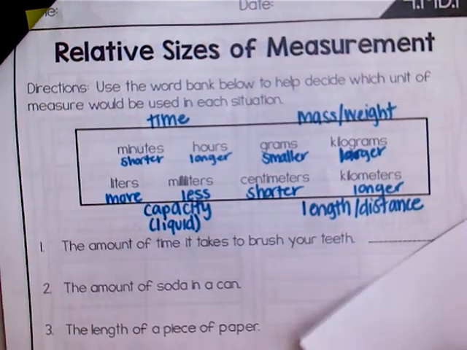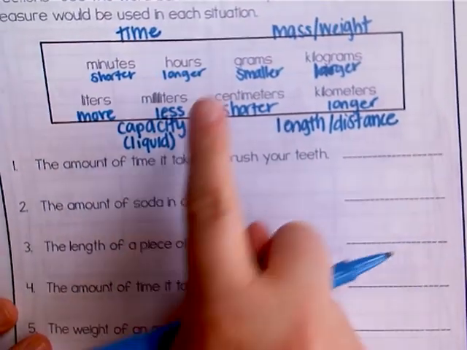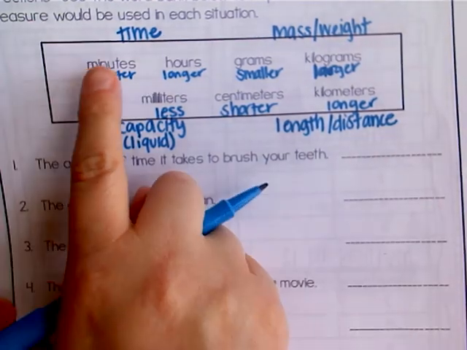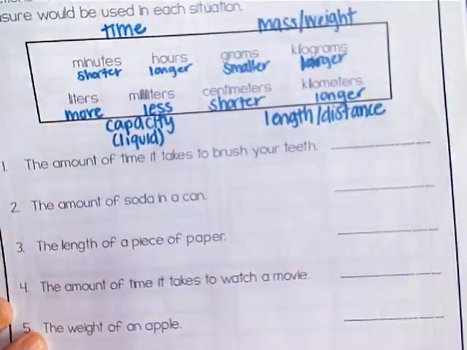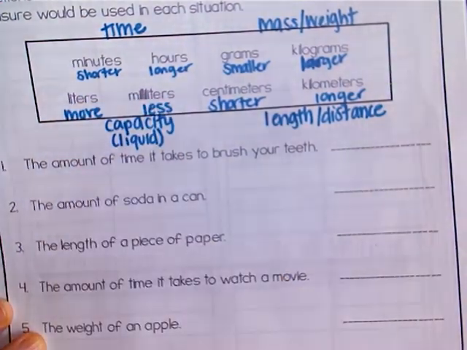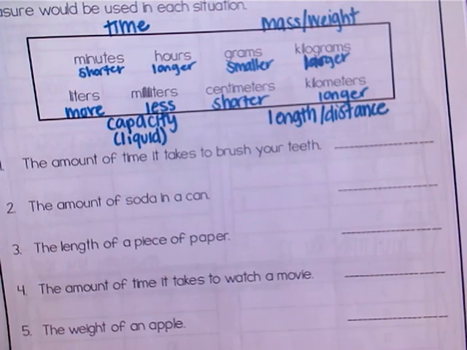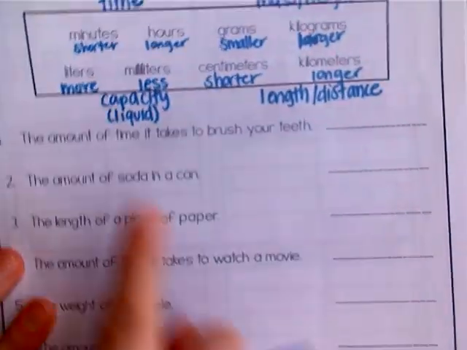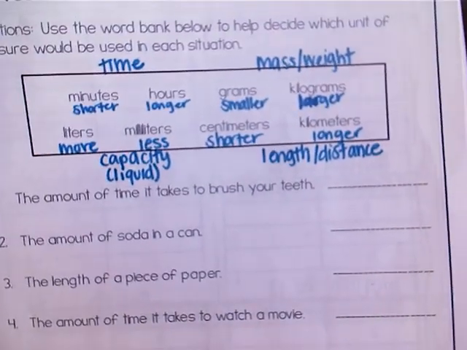So what you're going to do for this assignment is you're going to go through and write which unit you would use. Would you use a time unit, a mass, a capacity, or length? And then you have to determine, would it be more reasonable to use minutes or hours, or grams or kilograms, or liters or milliliters, centimeters or kilometers, okay? So those are some things you're going to need to think about. There are a total of 8 questions. You will complete those using this word box. Each word is used 1 time, okay?